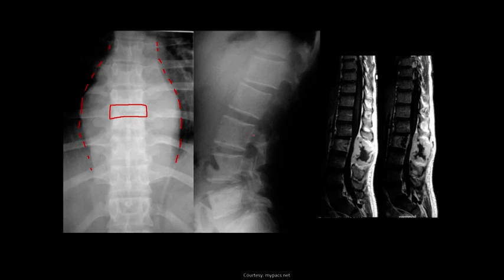But when we look at this lateral view, so this is an AP thoracic, right? AP T-spine versus a lateral lumbar spine. We can see that there are also some changes right here. We're starting to see more loss of the anterior portion.